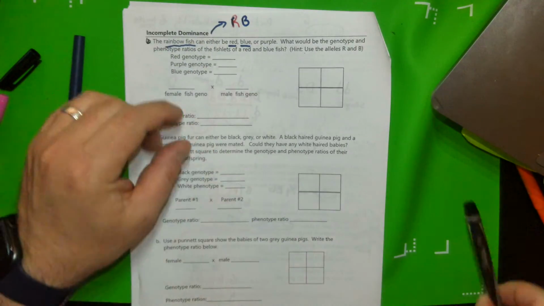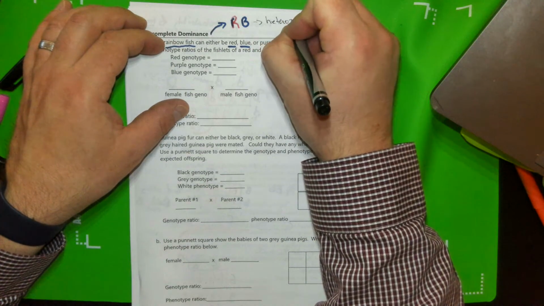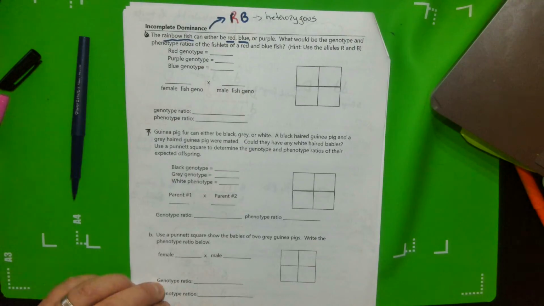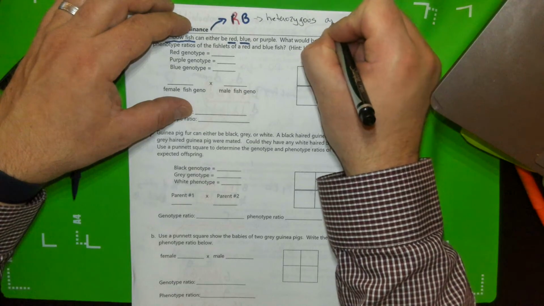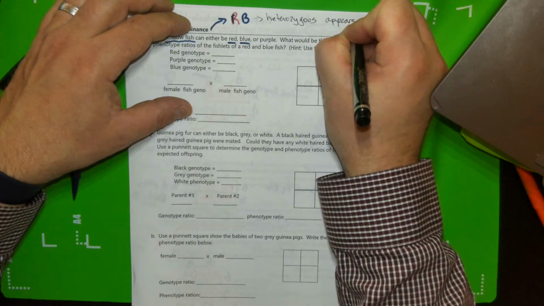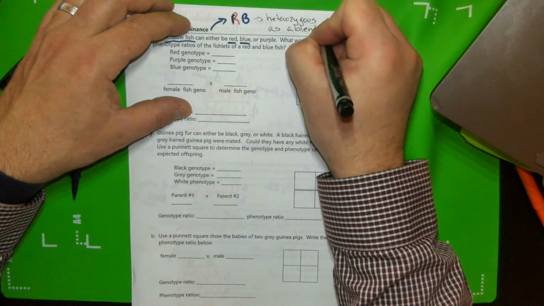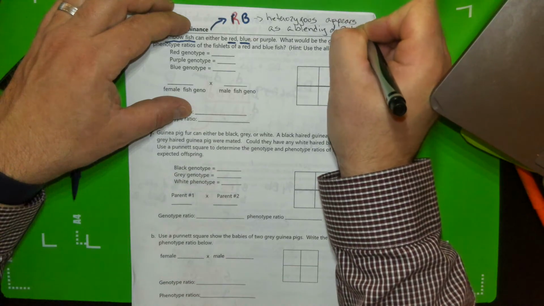But when you have the heterozygous combination, when you have one of each, it's not that red is dominant over blue or blue is dominant over red. Heterozygous appears as a blending of the two traits, not one or the other.